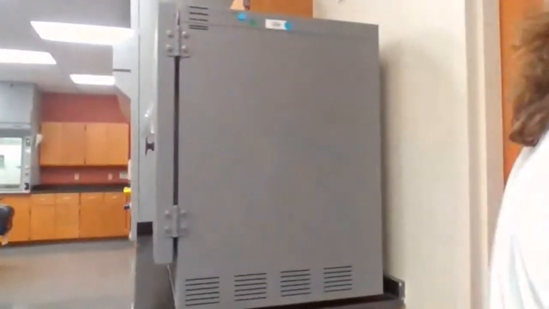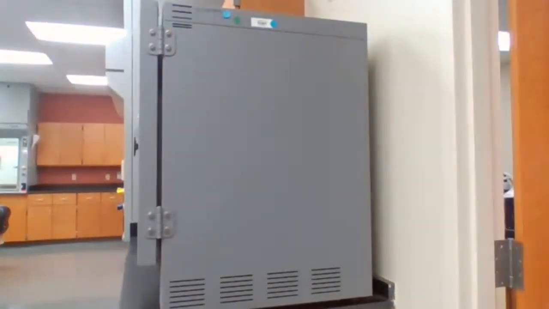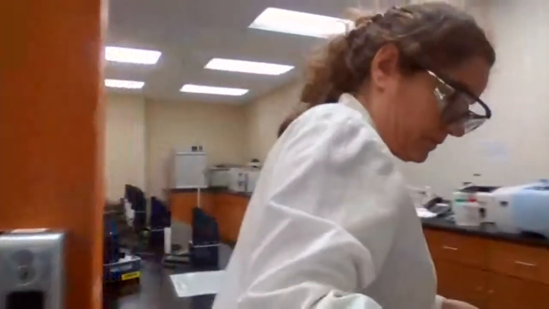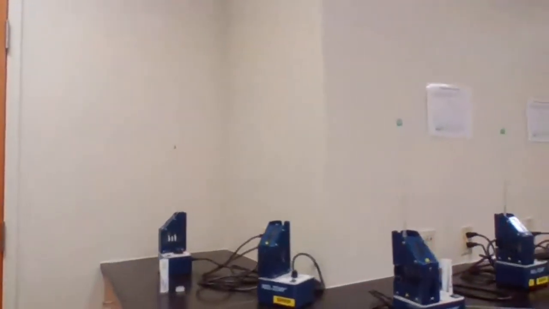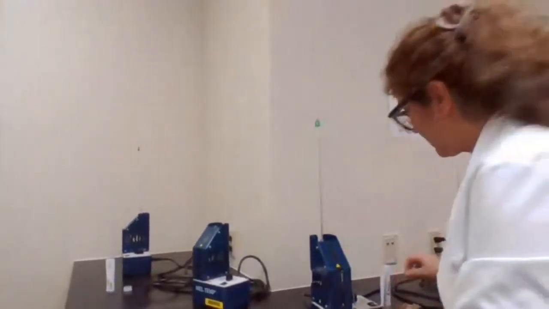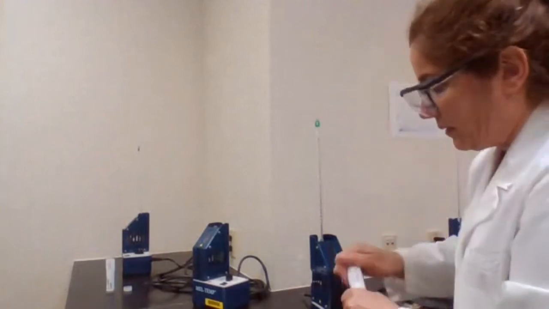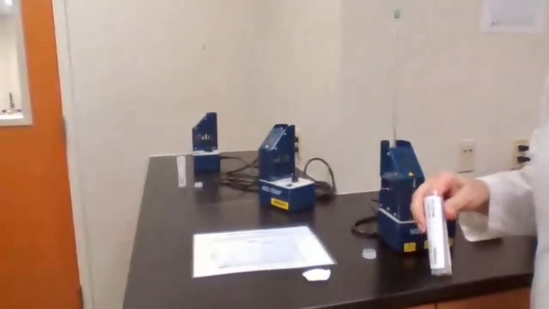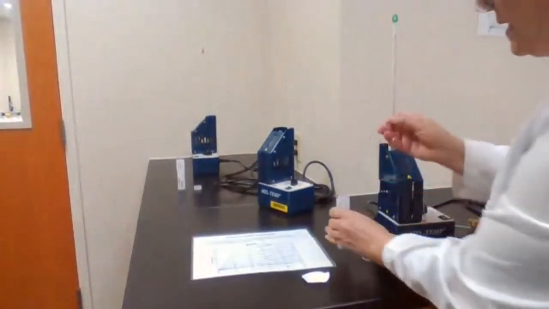Okay. So measuring melting point. So measure the melting point for the sample. Going to prepare the sample.